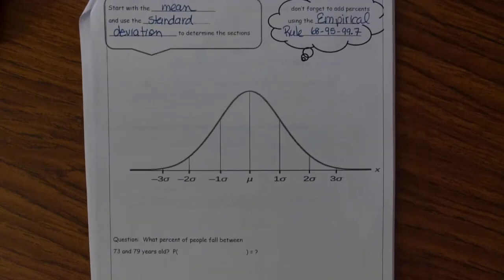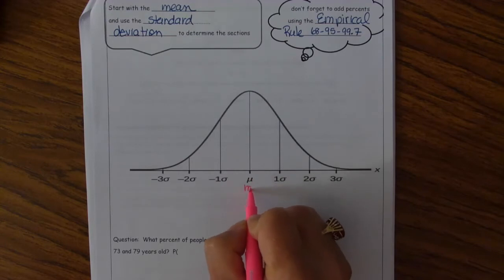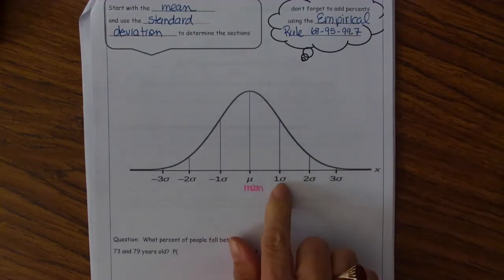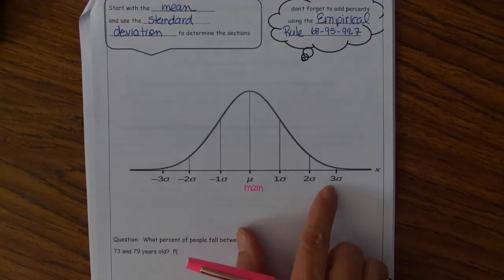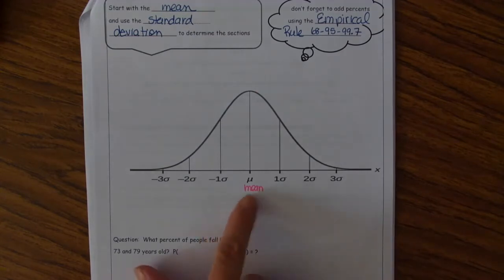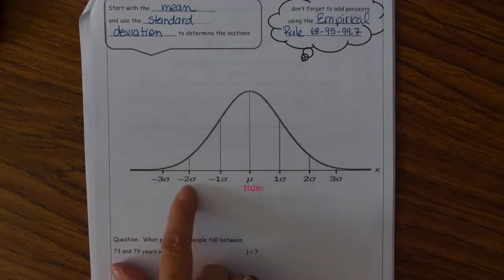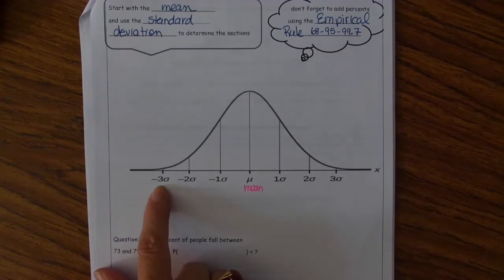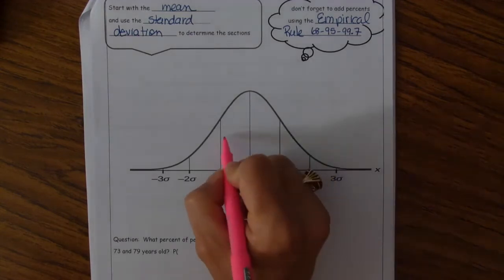So what this means is this is the mean right here, right? This is one standard deviation above the mean. This is two standard deviations above the mean. This is three standard deviations above the mean. Likewise, this is one standard deviation below the mean, two standard deviations below the mean, three standard deviations below the mean. And as it works out with many, many things like IQ scores, SAT scores, ACT scores, we find that the percent is the same.